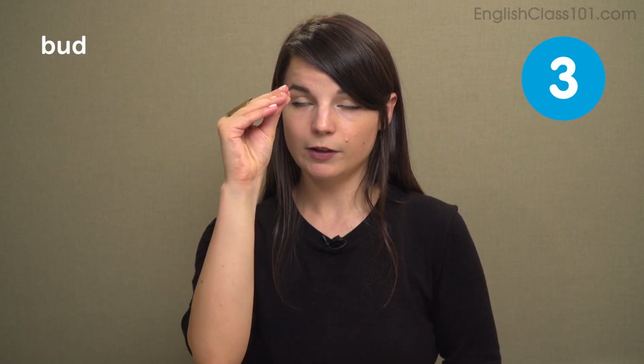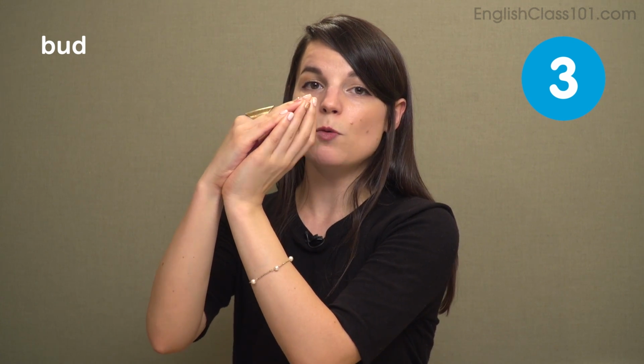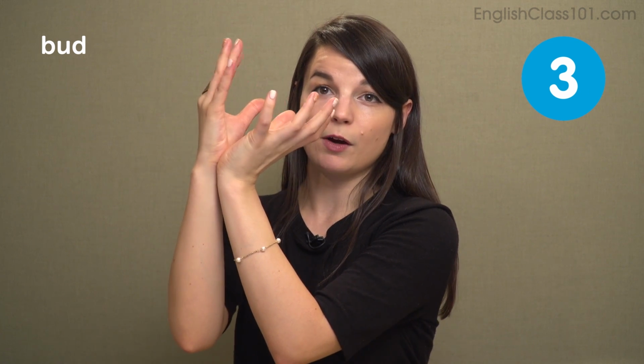Bud. The next word is bud, bud. So a bud sort of looks like this. Well, not really. It's like a flower before it becomes a flower. So these are usually very small and a bud opens to become a flower. So I'm not doing a very good job with my hands here, but a bud usually looks like this and then gradually over time it opens to become a flower.